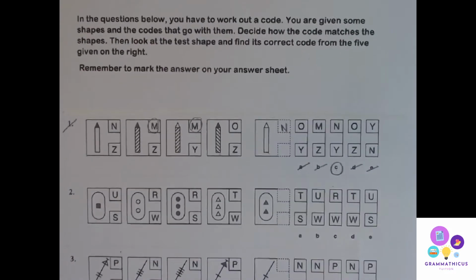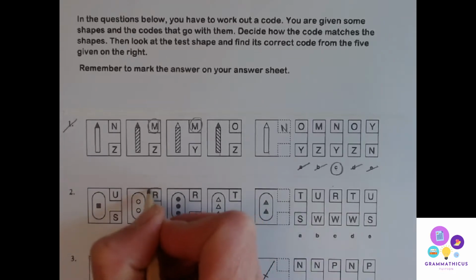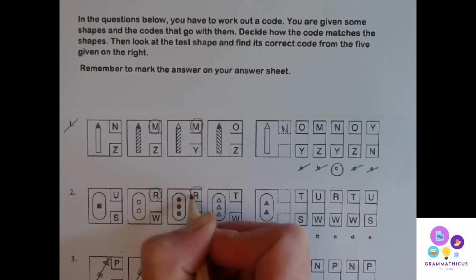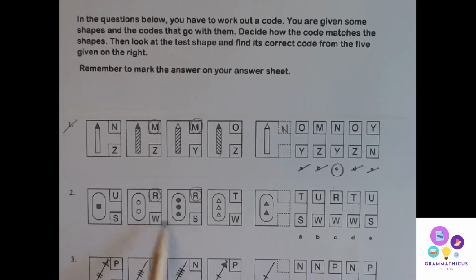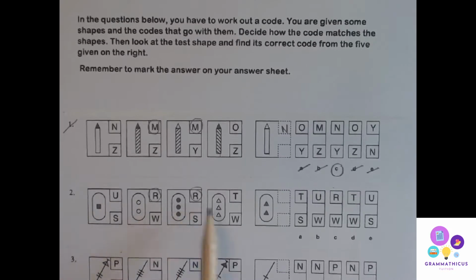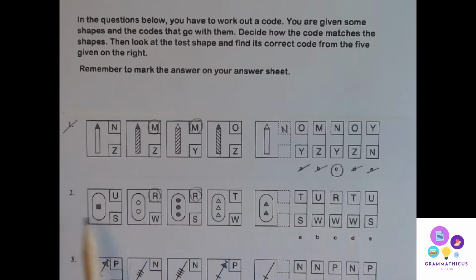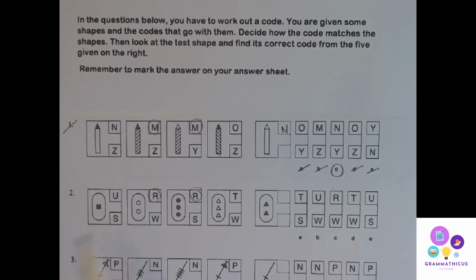Okay, let's have a look now at question number 2. Well, on question number 2, again I'm going to check and see if I have any letters at the top that are the same. I can see I have an R and I have an R. So again, the 2 middle squares have something in common. Now, I'm going to consider what I've got in each shape. In each shape, I have an oval, but that's in every shape, so it's obviously got nothing to do with that.